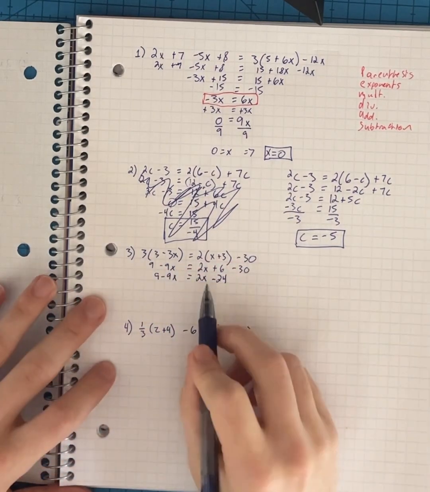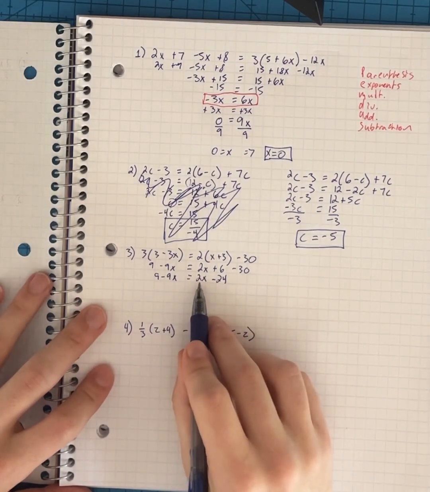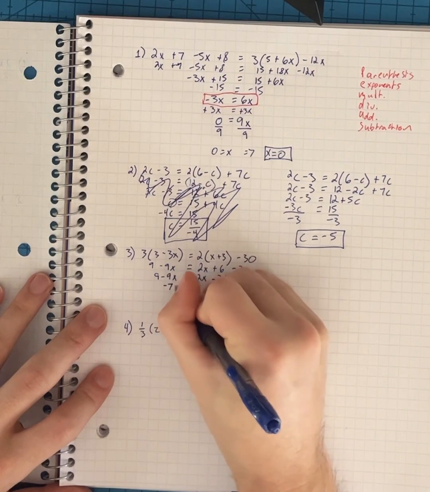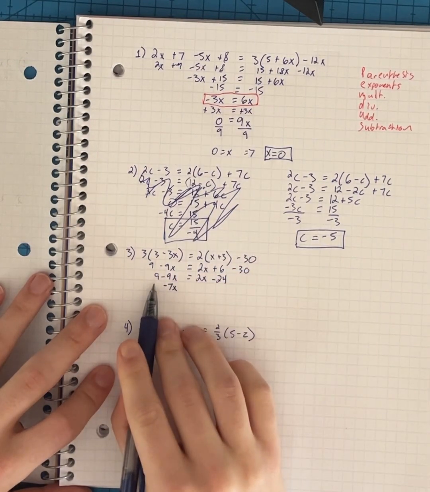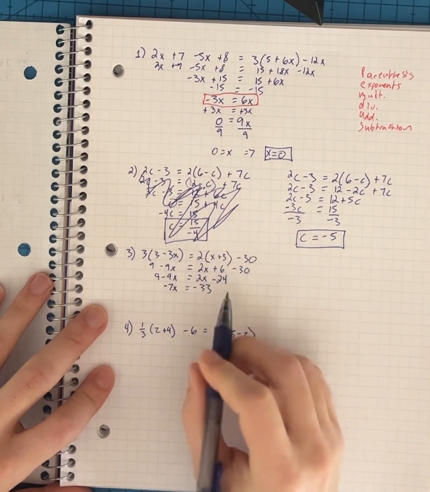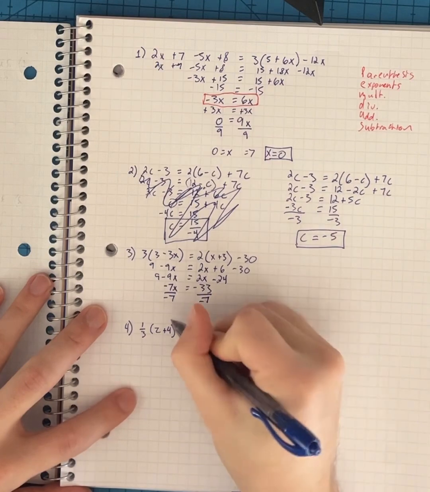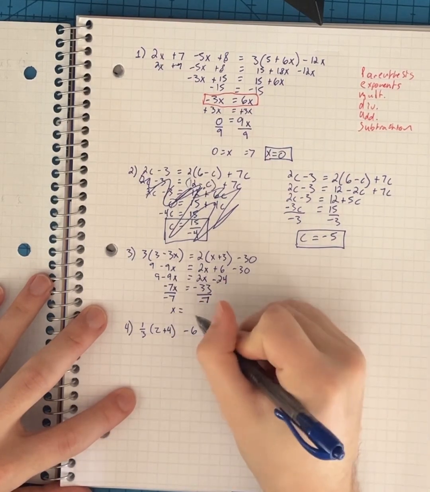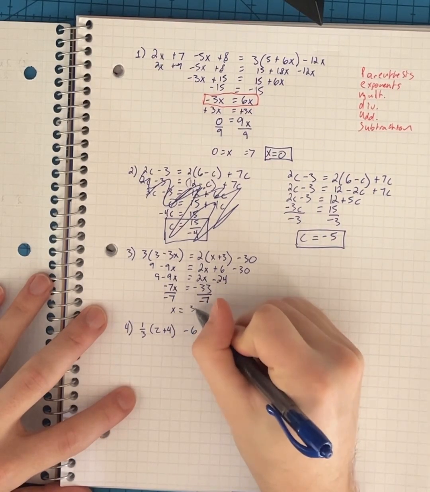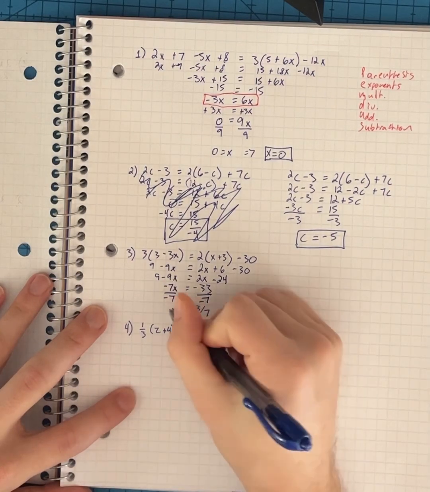So now let's get all the x's on one side and all the numbers on the other side. So let's do plus 2x, we have negative 7x. And then minus 9, we have negative 33. Divided by negative 7, we have x equals, well, it's just going to be 33 over 7. And I'm skeptical of this answer. I might have missed something, so double check on this.